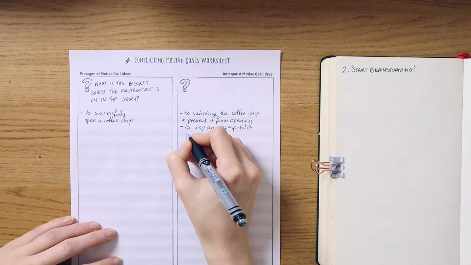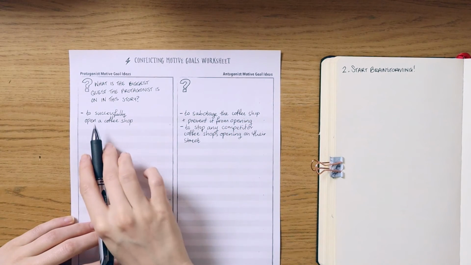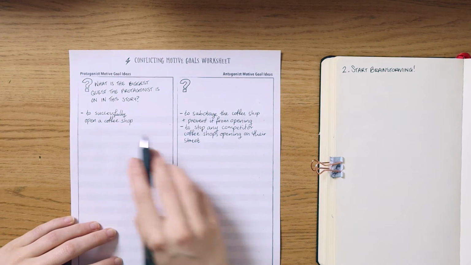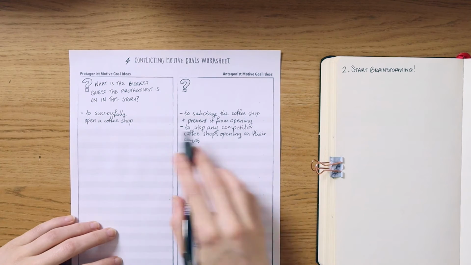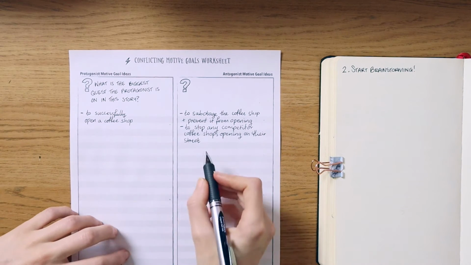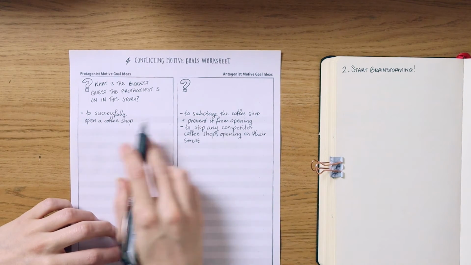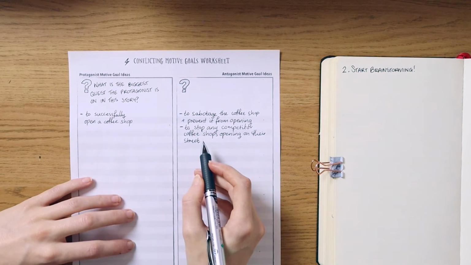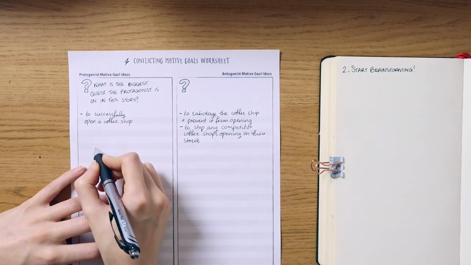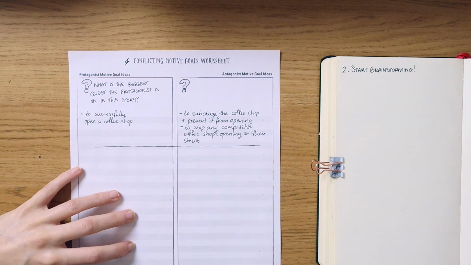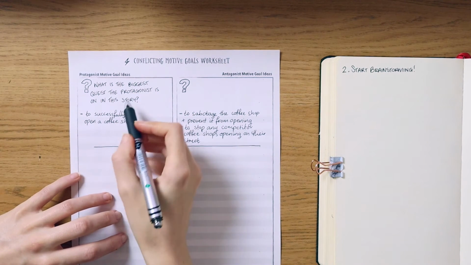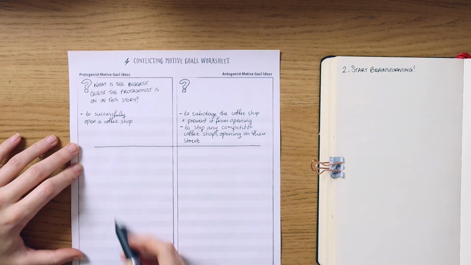So my second idea, which conflicts with this, to successfully open a coffee shop versus to stop any competitor coffee shops opening on their street. So we can just continue a list here. Once we've finished brainstorming this particular motive goal, we can separate it from the next one by doing a line or something. It's not super essential, but it's helpful. And then we're just going to keep brainstorming different motive goal ideas.